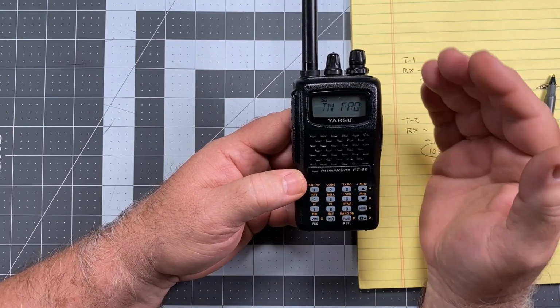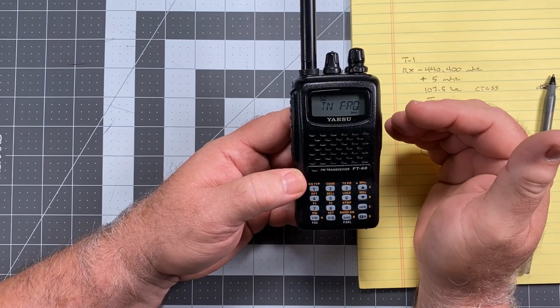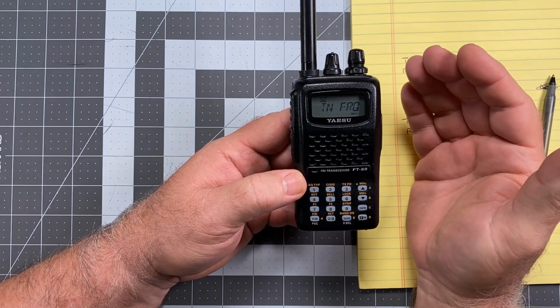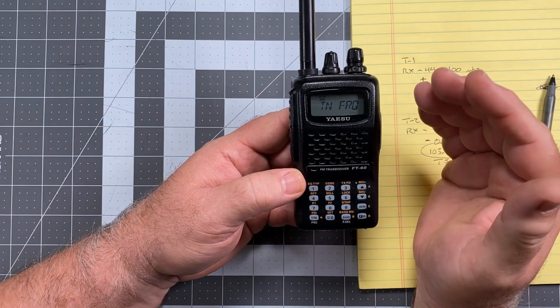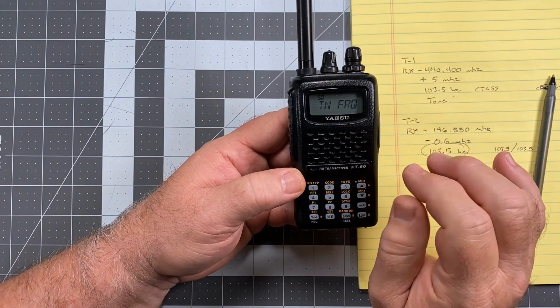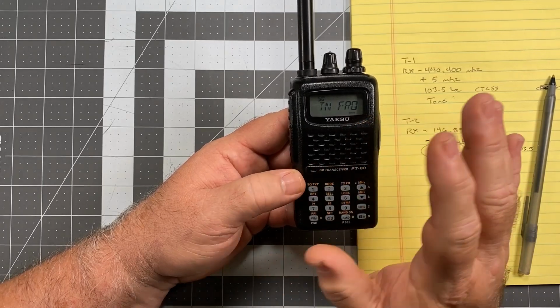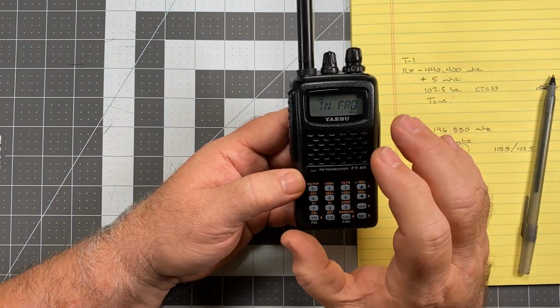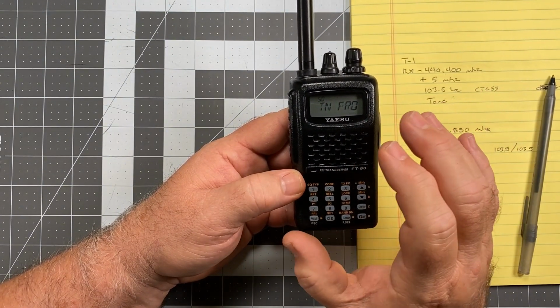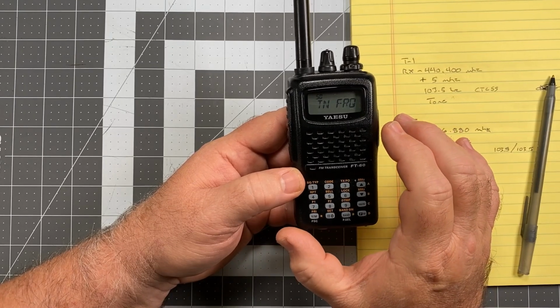Now, there's one last value that you might need to look into if it's called for. You have wide or narrow band. And that's a whole topic in and of itself. But for the most part, wideband is going to be what you're going to be using in nearly all cases.